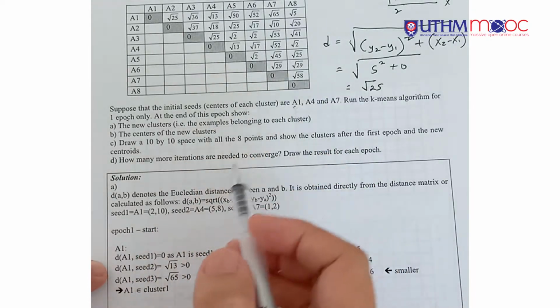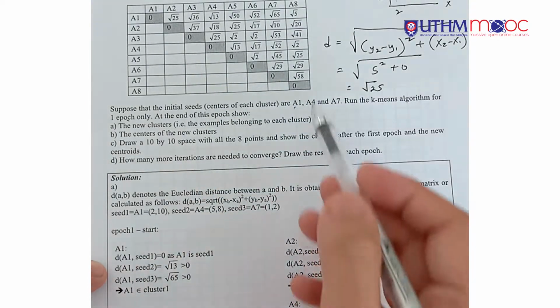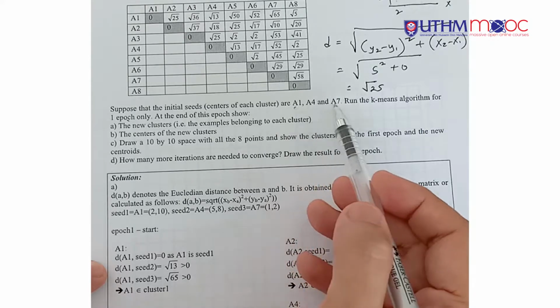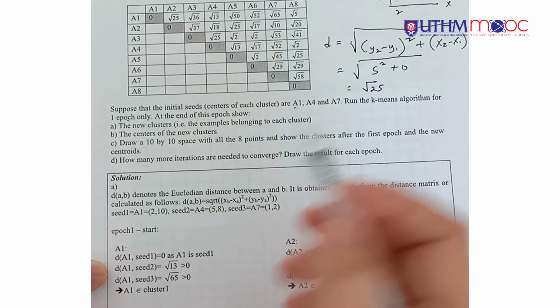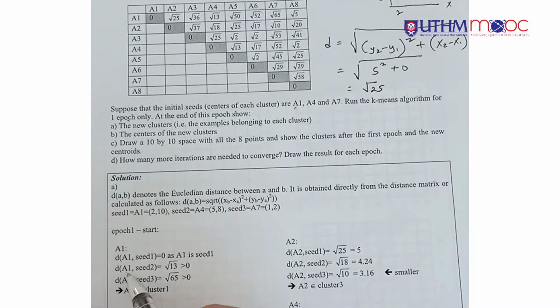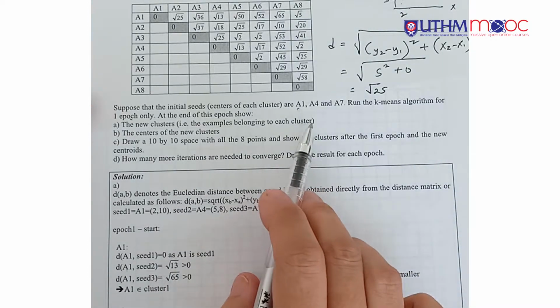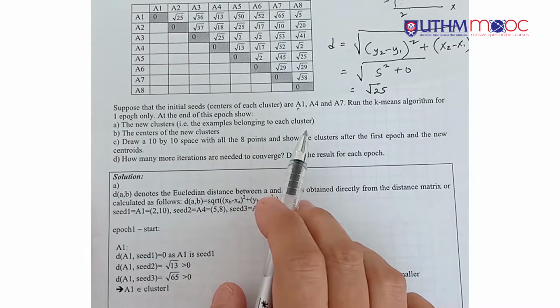Okay, so for the example A1, or the data point A1, we look at the distance between A1 and the seeds. I can call it cluster 1 or seed 1, it doesn't matter. In this case, the solution calls it seed. So this is seed 1, seed 2 and seed 3. So the distance between A1 and seed 1 is 0 because A1 is seed 1. The distance between A1 and seed 2, which is A4. Okay, where is it?